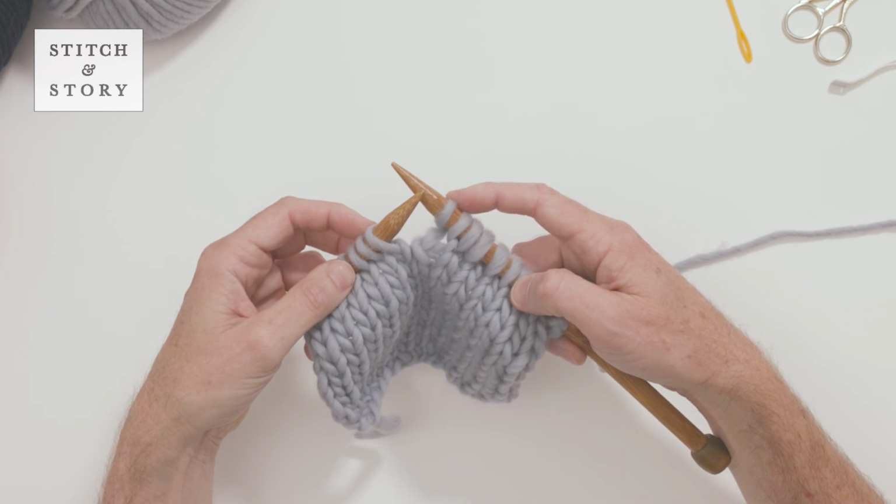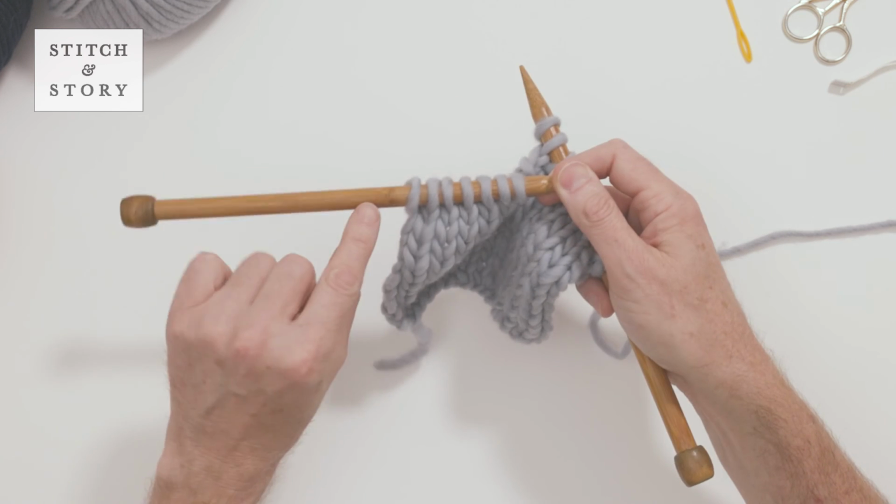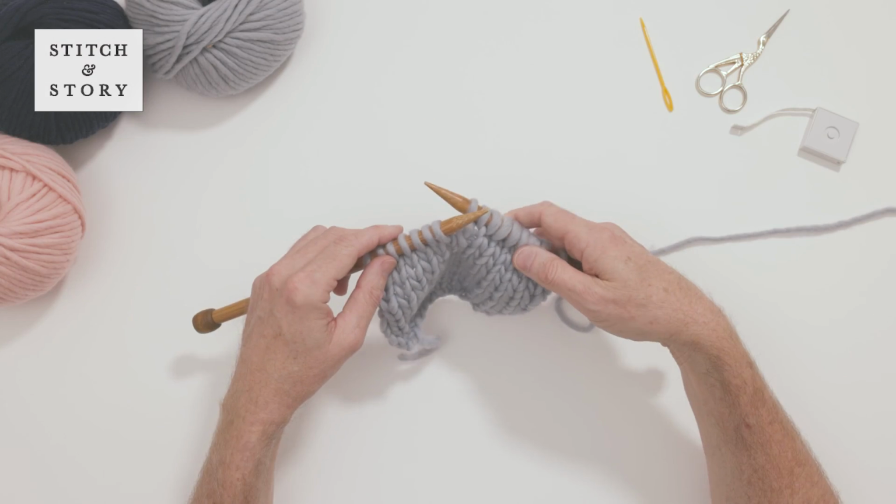Top tip: you can use this method mid-row or even at the end of your row to cast on additional stitches.